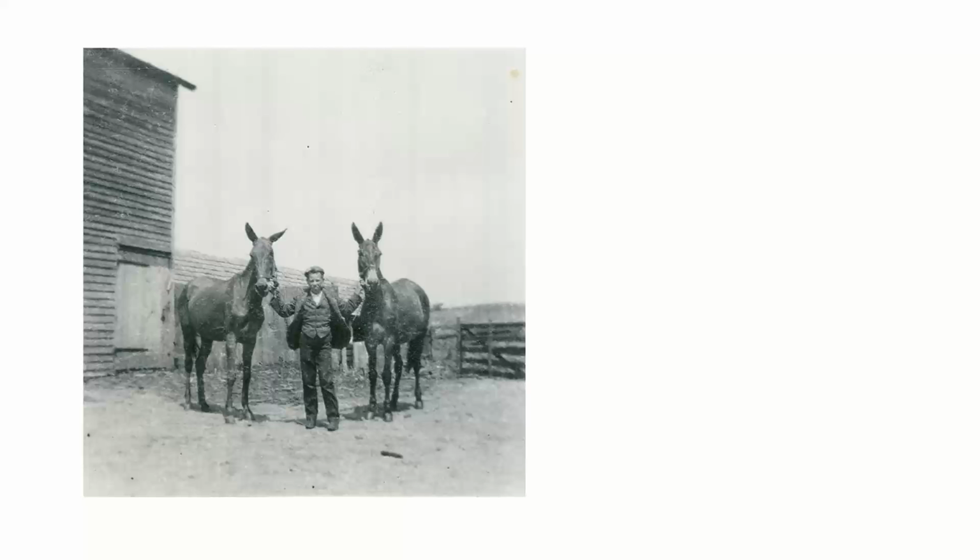In this case, this photograph did have some information on the back, but what's more frustrating is that's the information that was on the back, and it's not very helpful. So we don't know who Dad is and whose mules those are, but anyway, that's Dad and his mules.